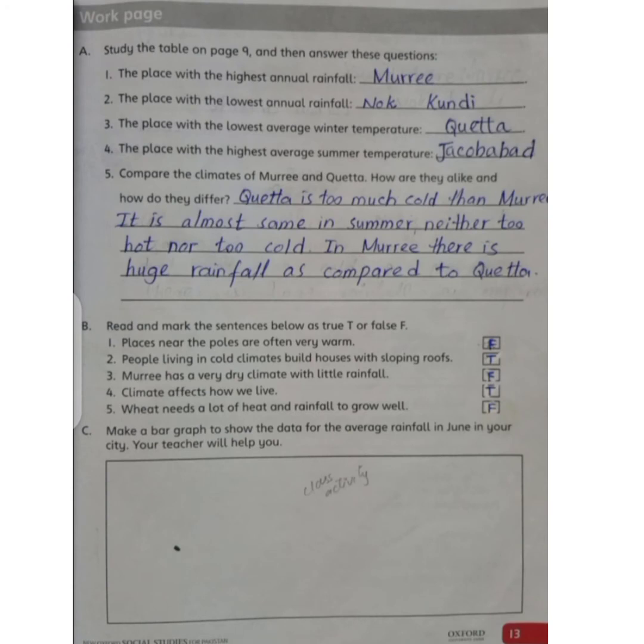Come up at work page 13 from your book. Question A. Study the table on page 9 and then answer these questions. Question 1. The place with the highest annual rainfall. Answer Murray. Question 2. The place with the lowest annual rainfall. Answer Nokhandi. Question 3. The place with the lowest average winter temperature. Answer Quetta. Number 4. The place with the highest average summer temperature. Answer Jacobabad.